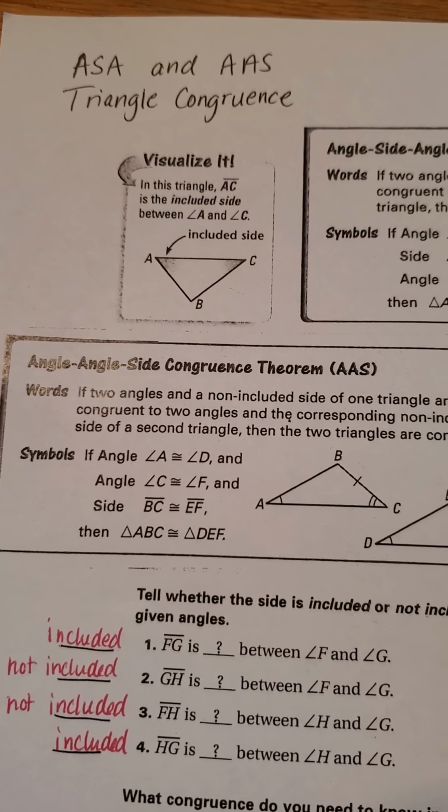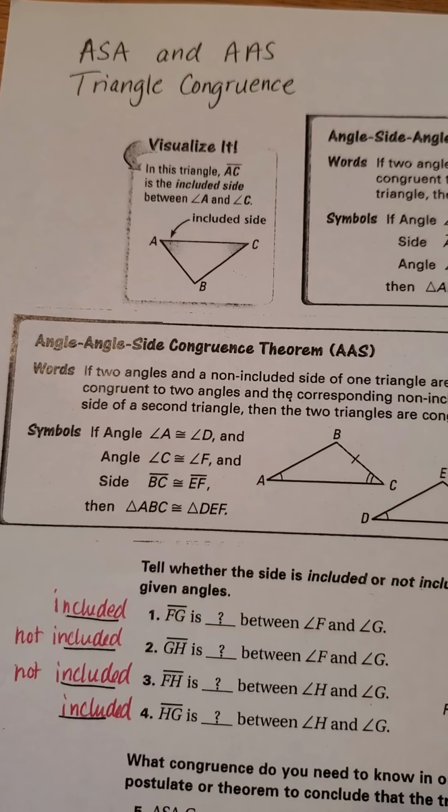Hello, this is to help you with the ASA and AAS triangle congruence worksheet. So again, these are two more ways that you can tell two triangles are congruent without knowing that every single pair of sides and every single pair of angles is congruent.